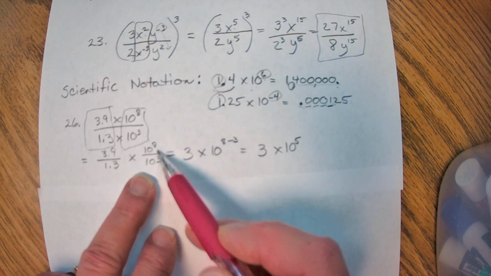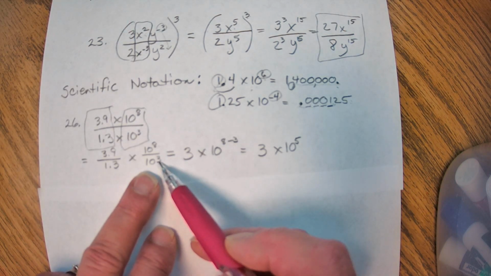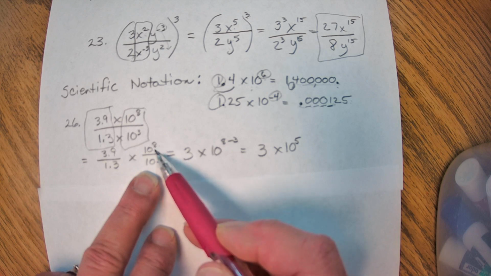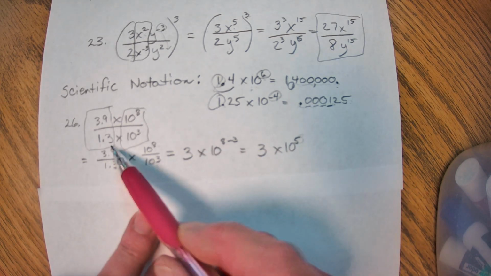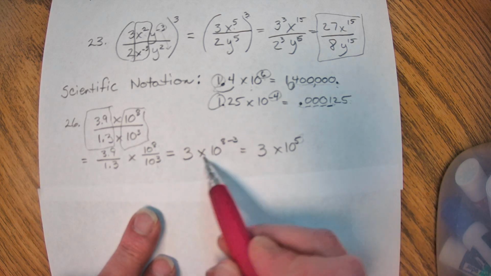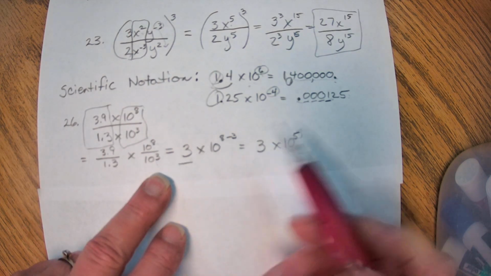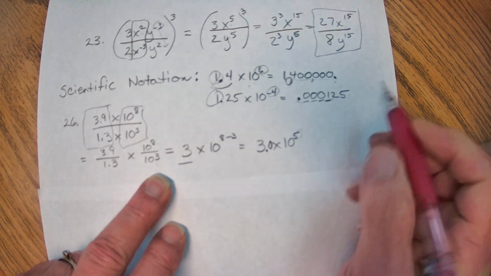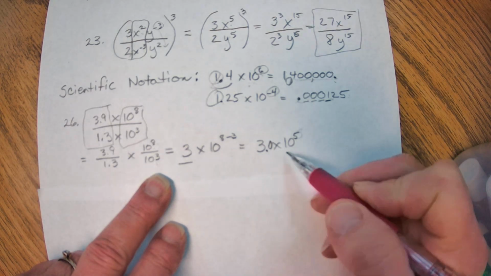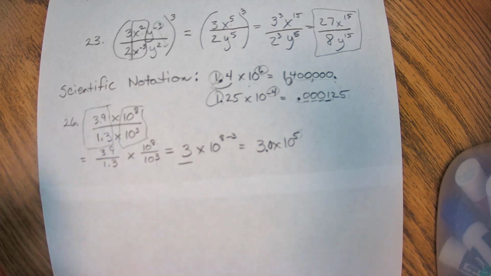Well, I know that the quotient rule tells me that I subtract the bottom exponent from the top. So that would be 10 to the 5th. And 3.9 divided by 1.3 is 3. I guess to be really appropriate, you would say 3.0 times 10 to the 5th. And that is it for 6.1.